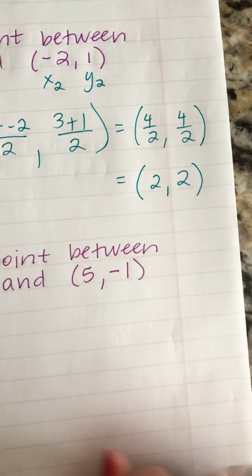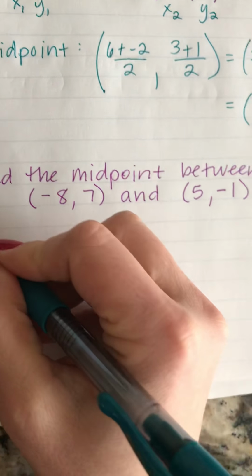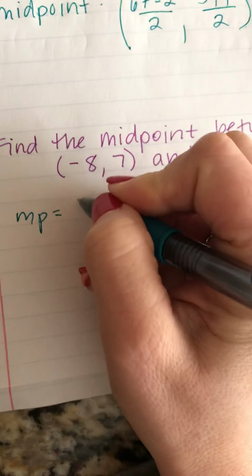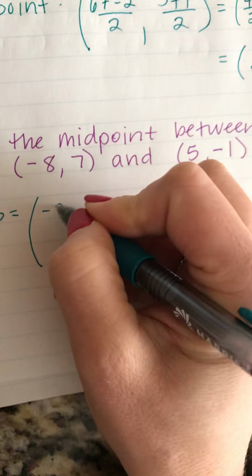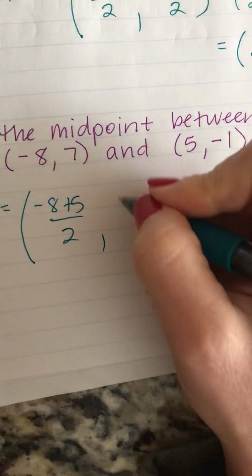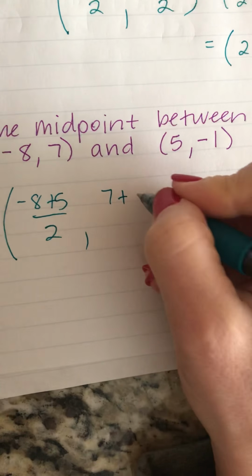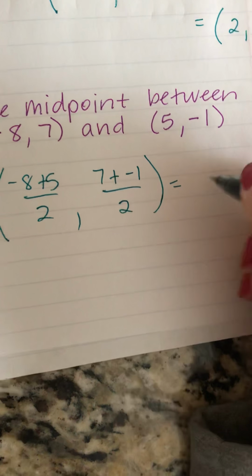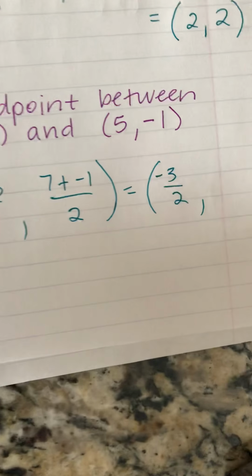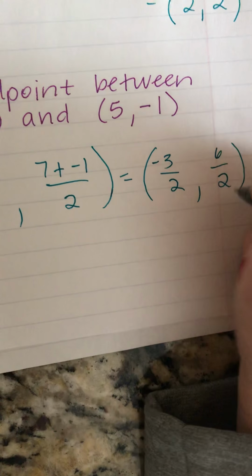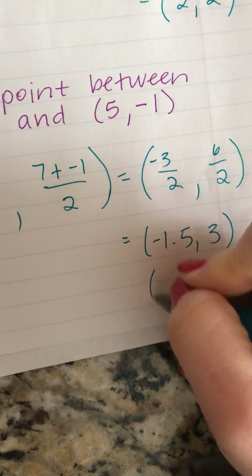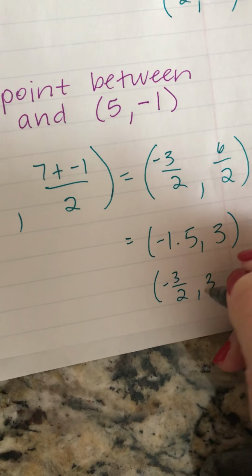Okay, 2. I'm going to go ahead and actually do this one as well. The midpoint, I'm just going to put mid P. Okay, just shorthanding it. X1 is negative 8 plus X2 is 5. We're going to divide that by 2. Y1 is 7 plus we're going to add Y2, which is negative 1, and divide it by 2. Negative 3 over 2. 7 plus negative 1 is 6 over 2. Our solution, negative 1.5, 3. Or you could do negative 3 halves, 3.